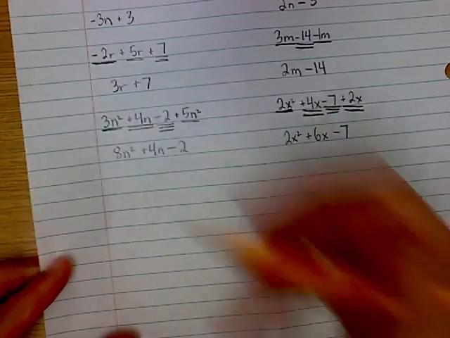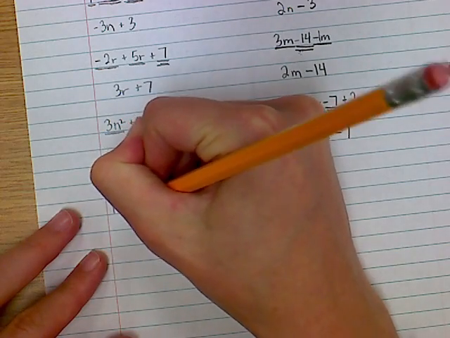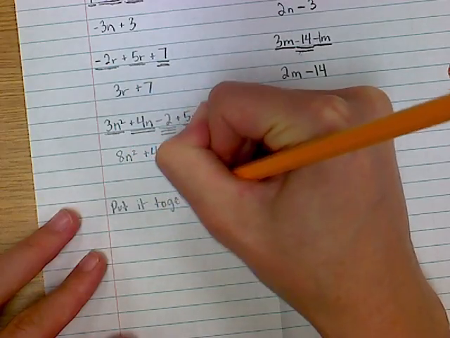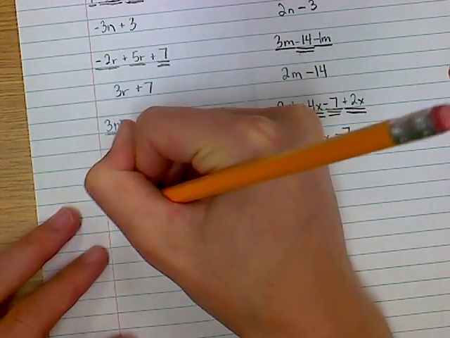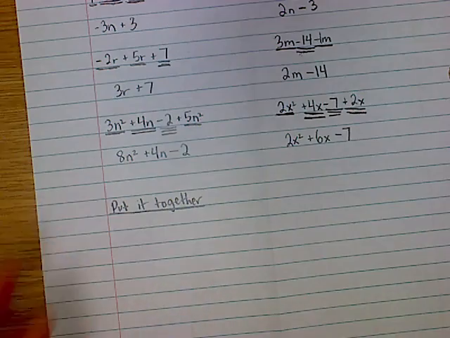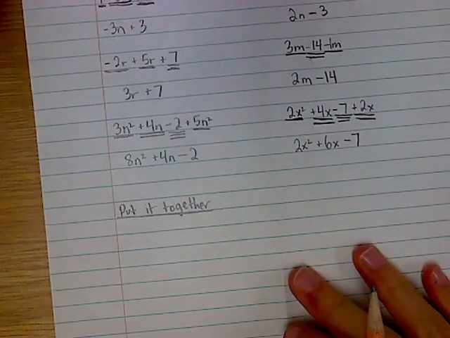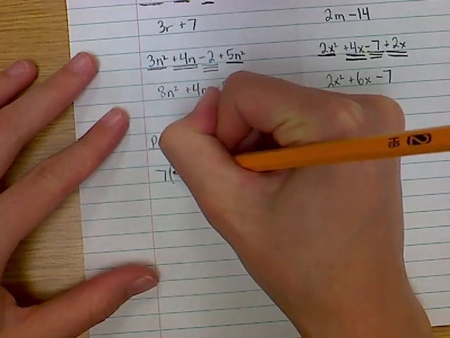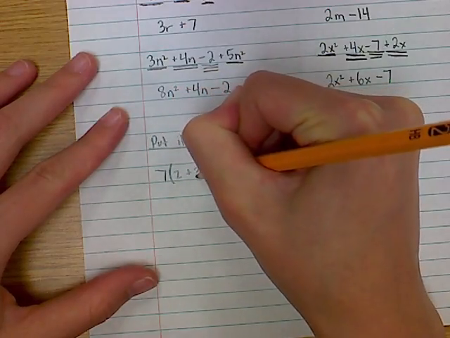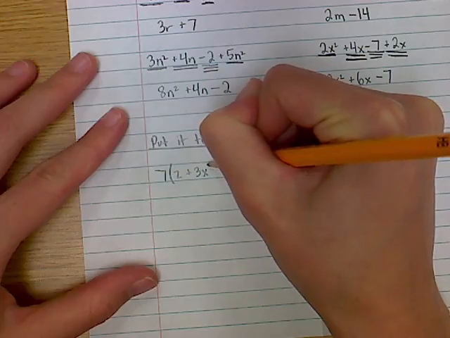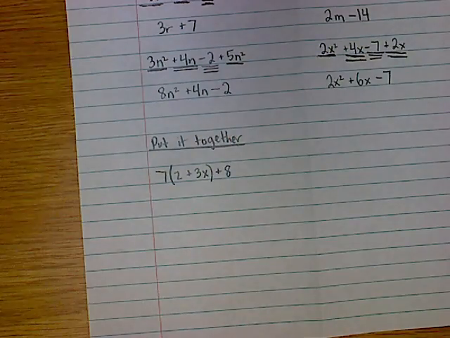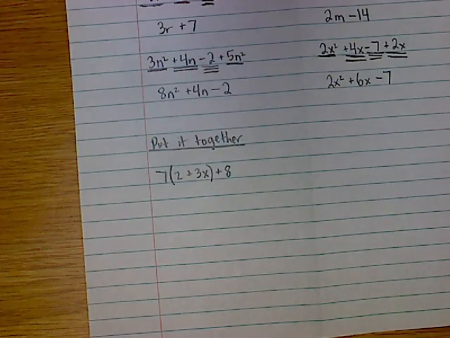The last thing we're going to do is put it together. We learned about the distributive property and we learned about combining like terms. Now we're going to try to do both in one problem. I'm going to try to simplify this expression. And I'm going to have to both distribute and combine like terms. Pause and see if you can figure it out before I do it.